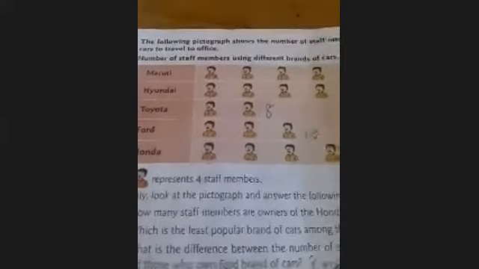So students, this is a pictograph. Now students, observe this pictograph carefully and answer the questions given below.